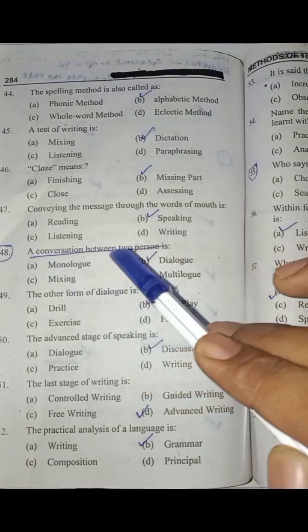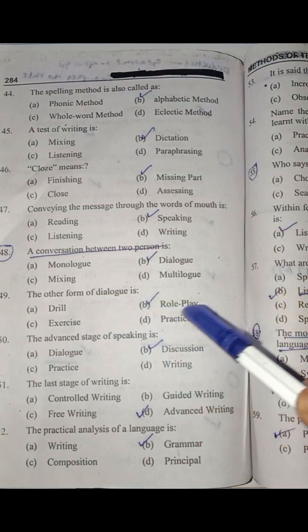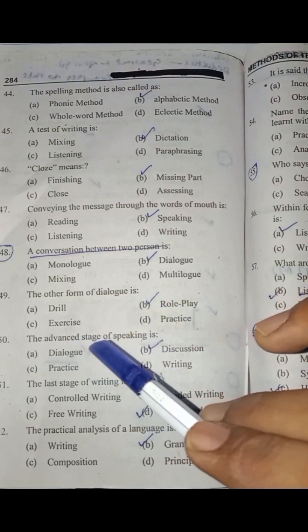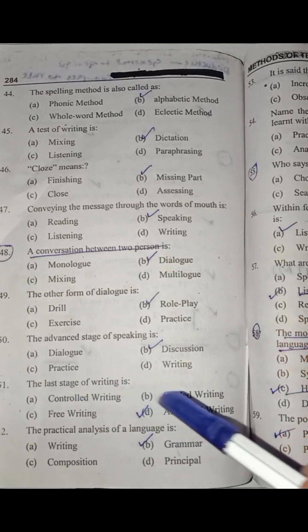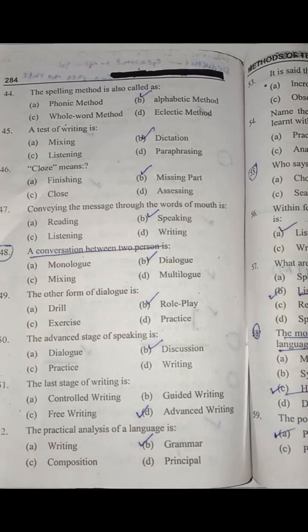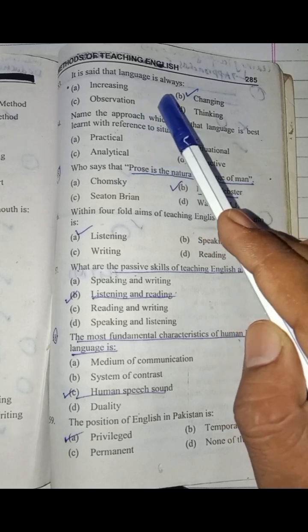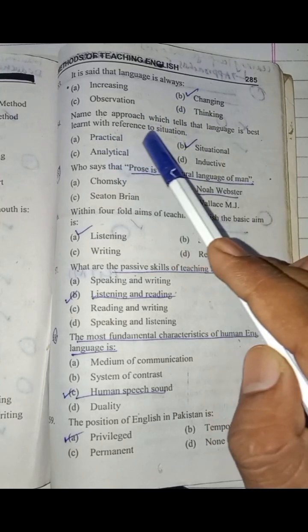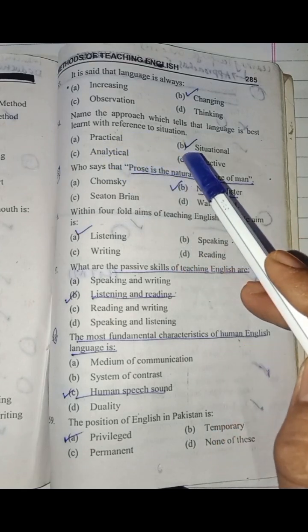A conversation between two persons is dialogue. The other form of dialogue is role play. The advanced stage of speaking is discussion. The last stage of writing is advanced writing. Practical analysis of a language is grammar. It is said that language is always changing. Name the approach which tells that language is best learned with reference to situation: situational.